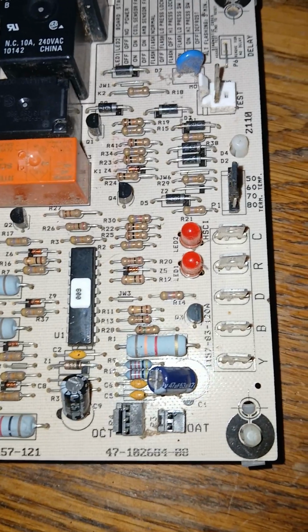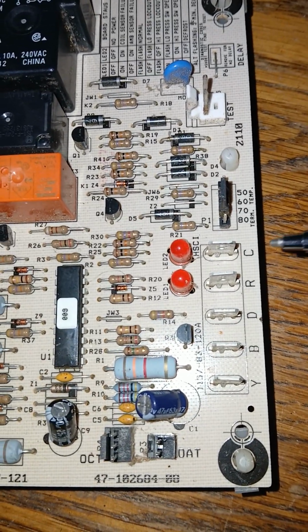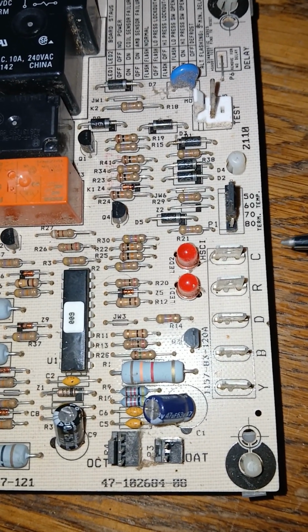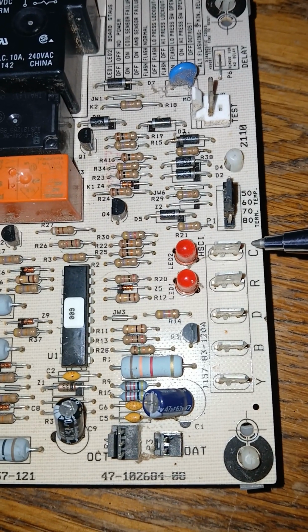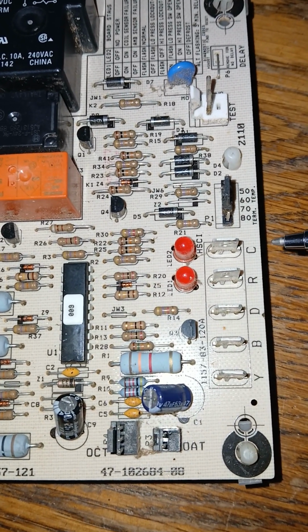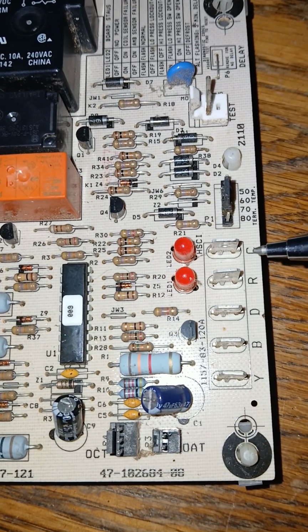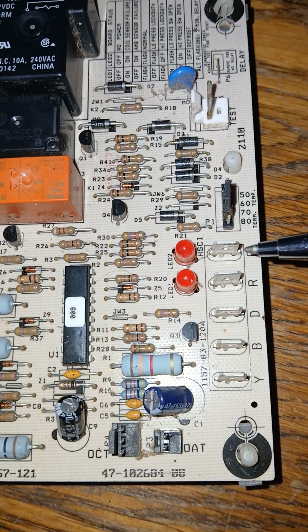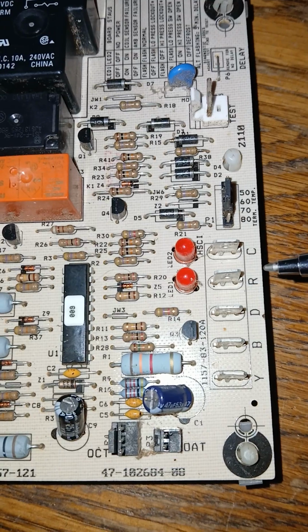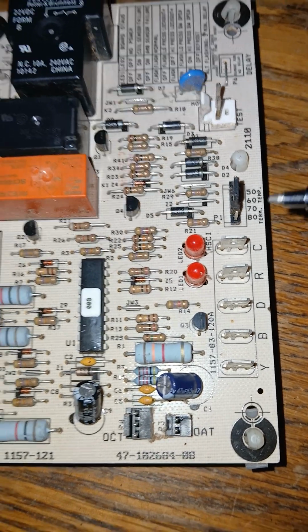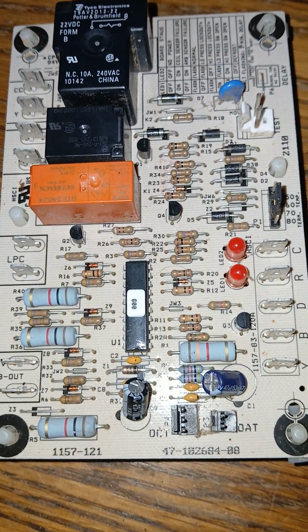But anyway, we need a red wire and a common. Common is normally blue, but you could use any color you want to if your blue wire gets cracked. My opinion is it's better to keep it color coded. This way you know what's what and what's not. And this is a defrost control board for a heat pump.